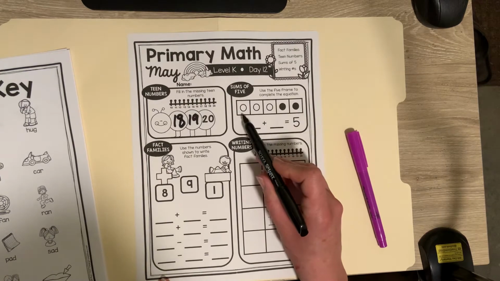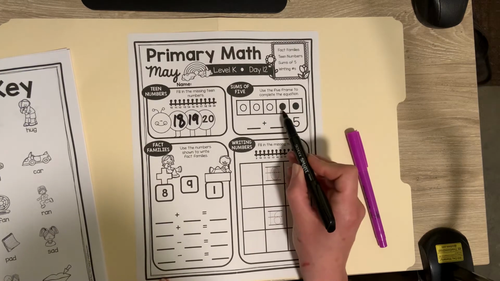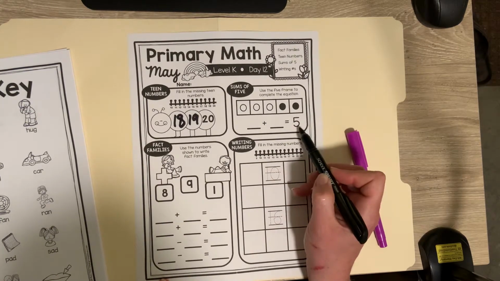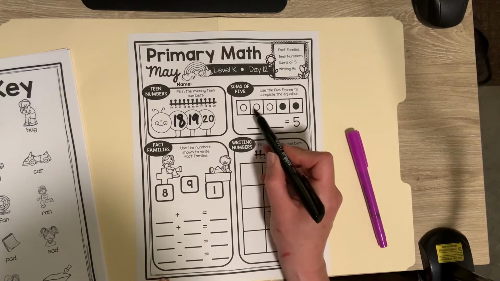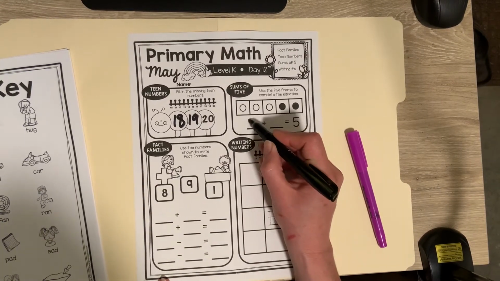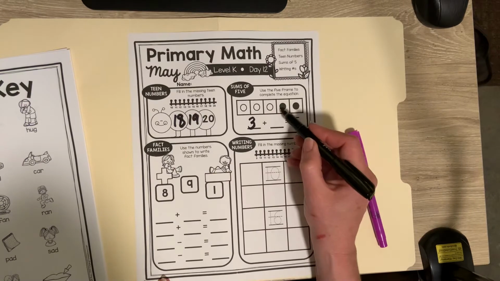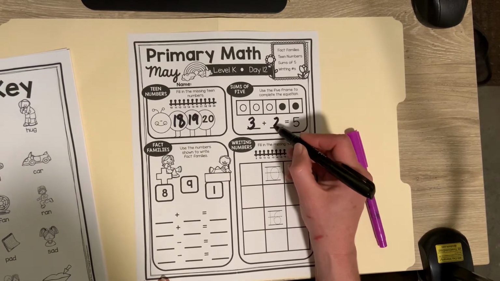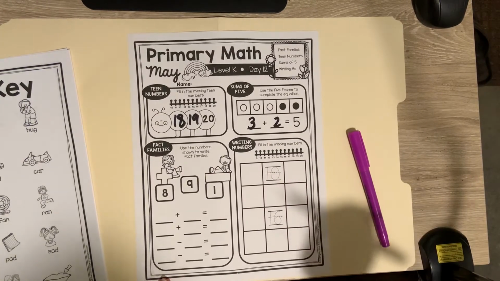Using the 5 frame, complete the equation. Our equation is 3 clear circles plus 2 dark circles is going to equal 5. I see 1, 2, 3 clears plus 1, 2 dark equals 5.